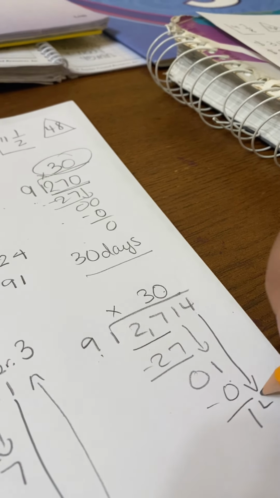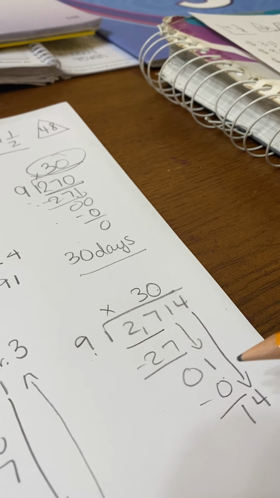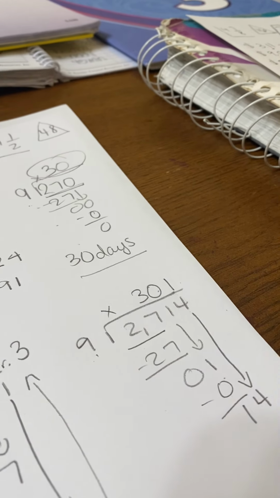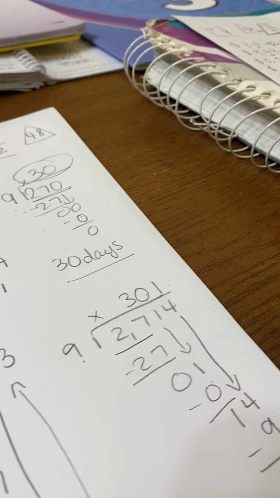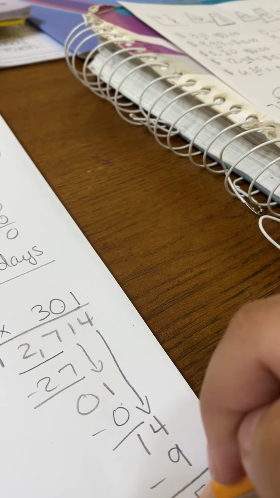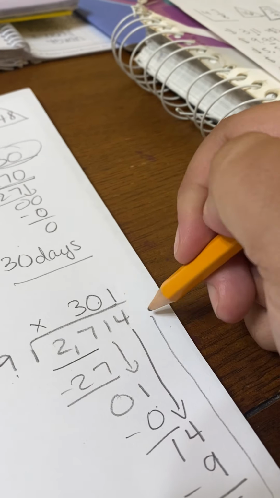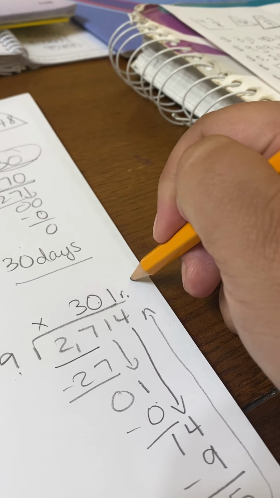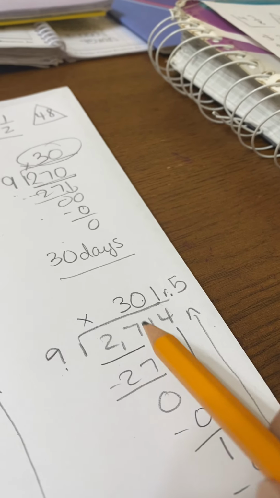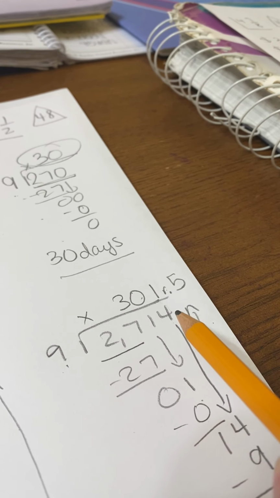Bring down the 4. 9 times what is close to 14? My answer is 1, because 1 times 9 is 9. And 14 minus 9 is 5. Remember, my remainder goes up. Remainder 5. Answer is 301, remainder 5.